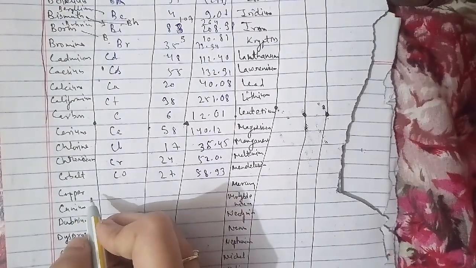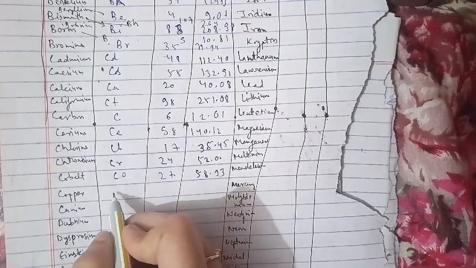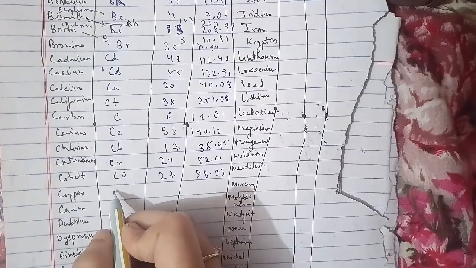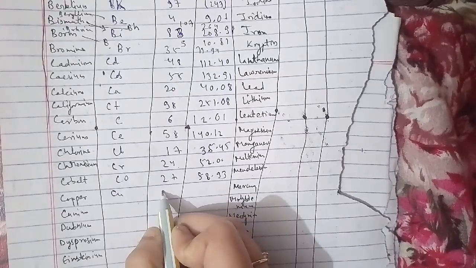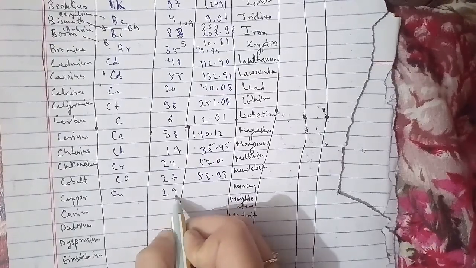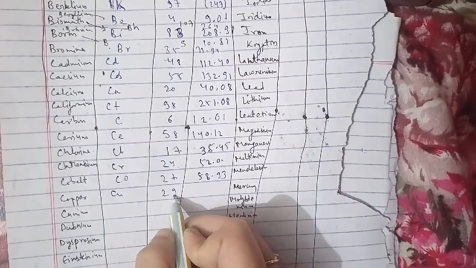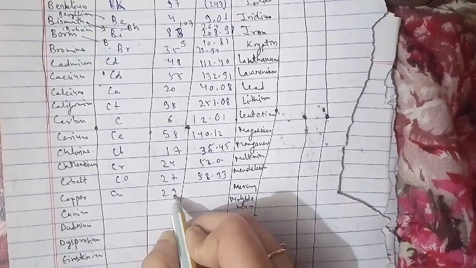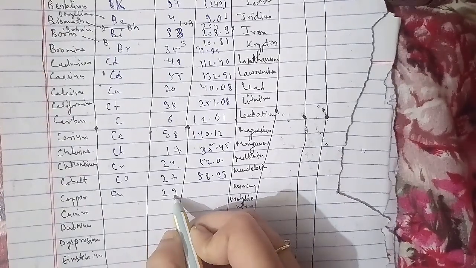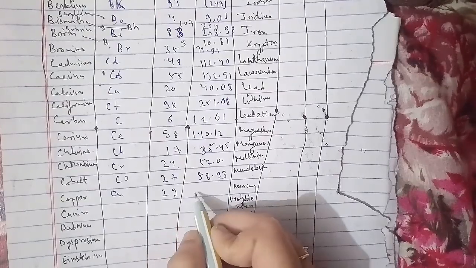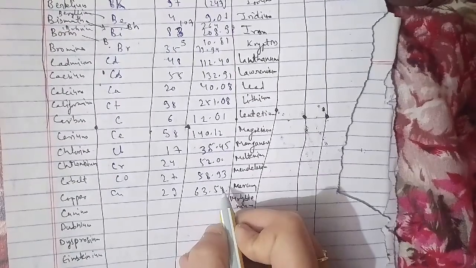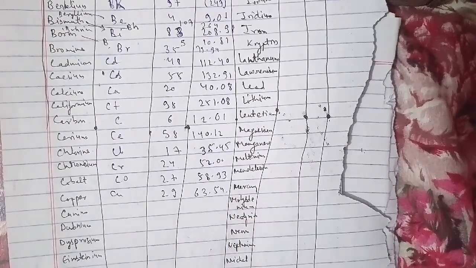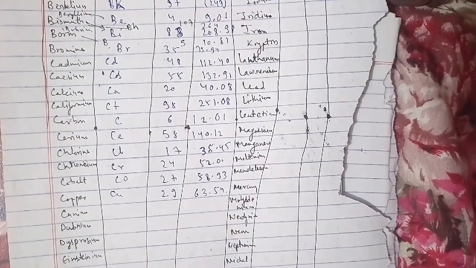Next we have dubnium, and the symbol we have is Db. This is Dy. I'll write Dy first. This is Es, Er, Eu, Fm, F, Fr, Gd, Ga.